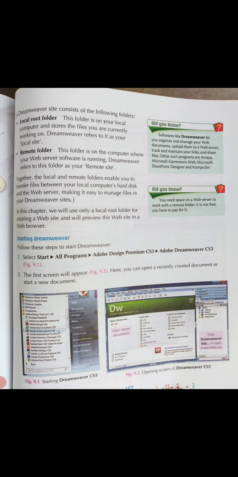Then you will come to page number 167. A Dreamweaver site consists of the following folders. So here your Dreamweaver site consists of two folders. One is your local root folder and the other is your remote folder.